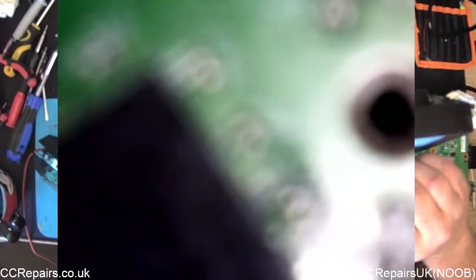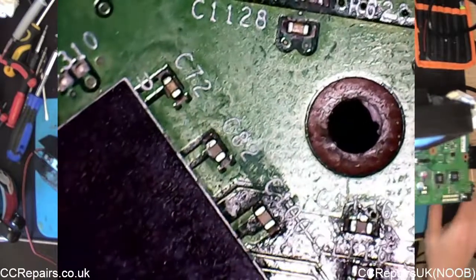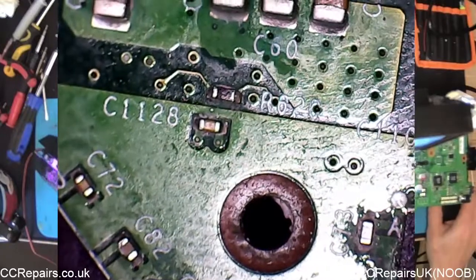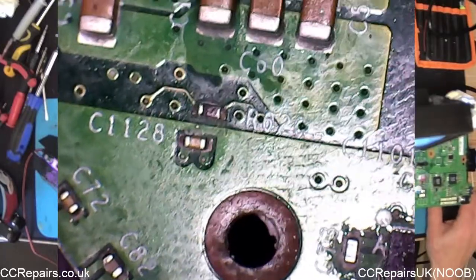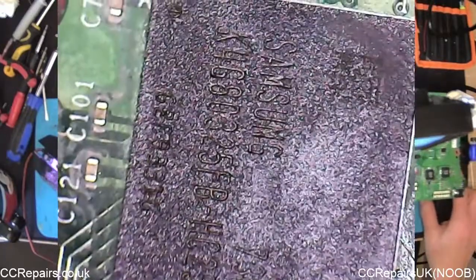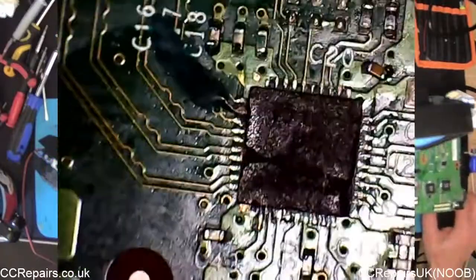Okay. Focus. I need to move it back that way. There we go.